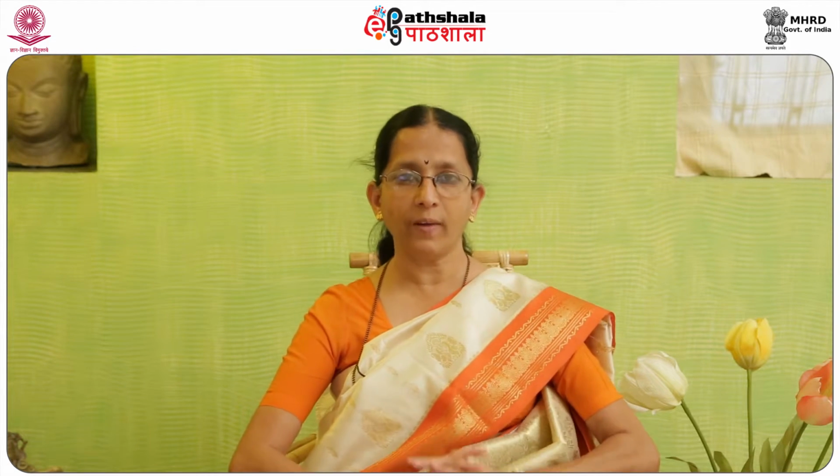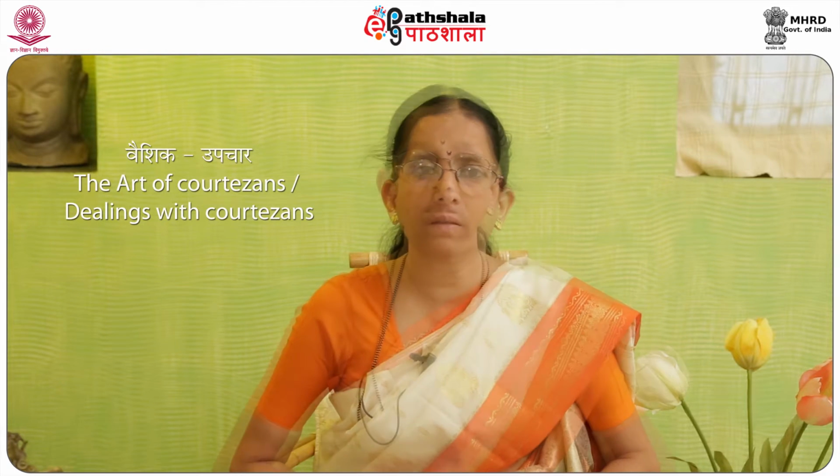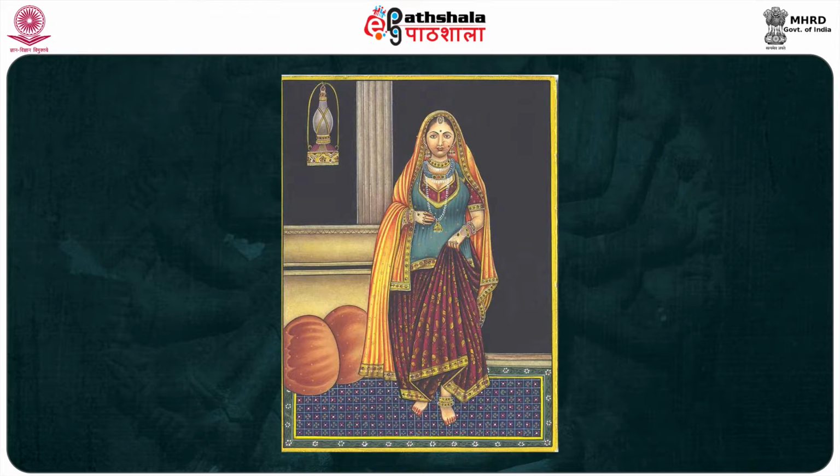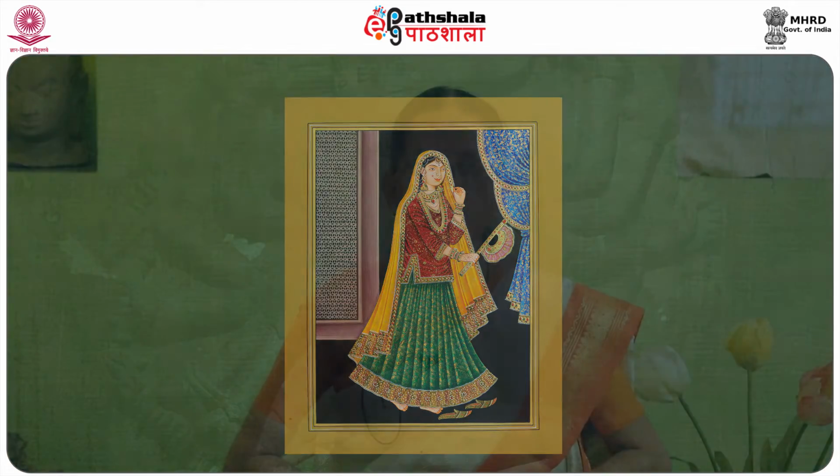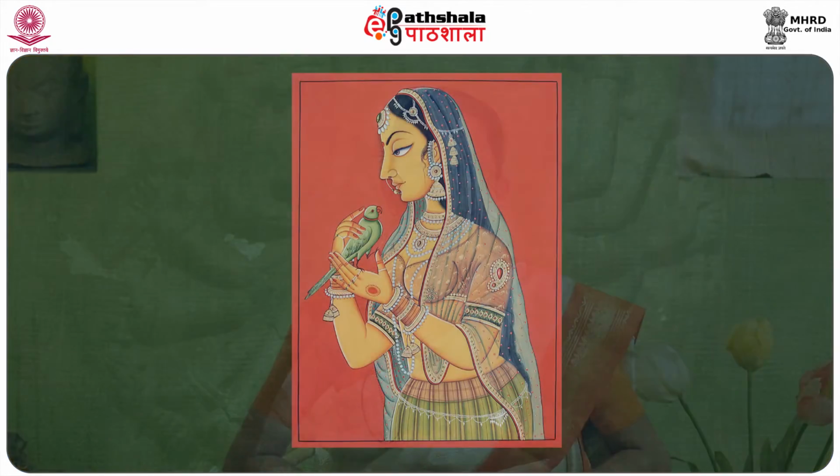The next one is the 25th, Vaishika Upachara, the art of court scenes, dealing with court scenes. Vaishika is one who excels in all fine arts. 33 qualities of gallant, qualities of woman dispatched as messengers, characteristics of one who is in love and one who is not in love. 3 types of women, 5 kinds of men in respect of their love life. 5 techniques to be employed to a lady, amorous affairs and behavior of woman.